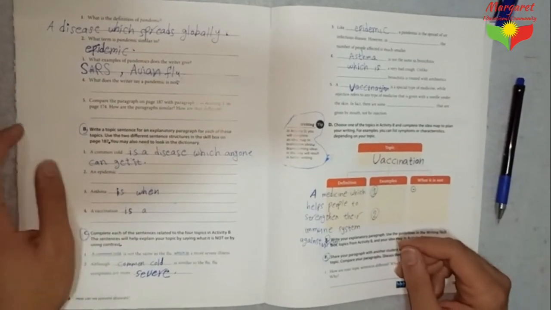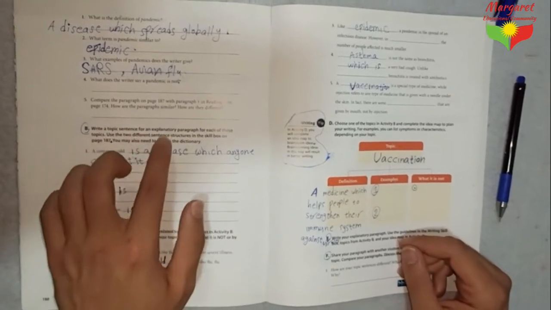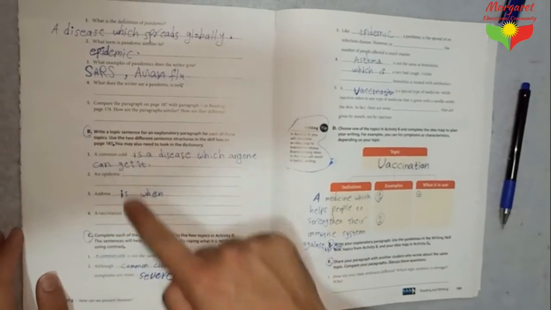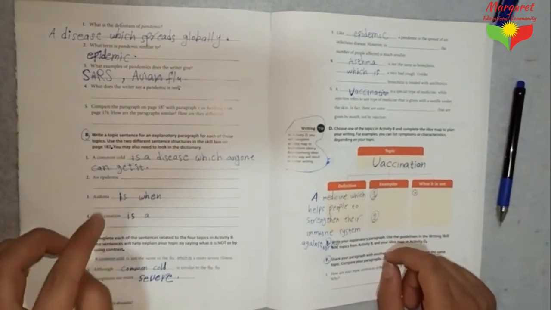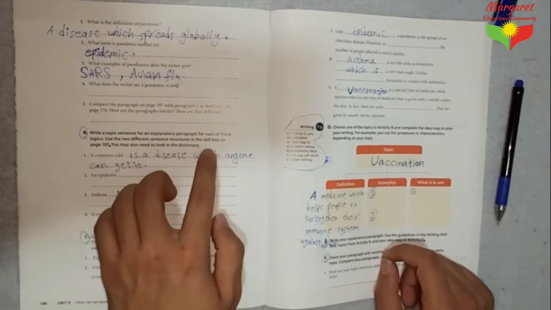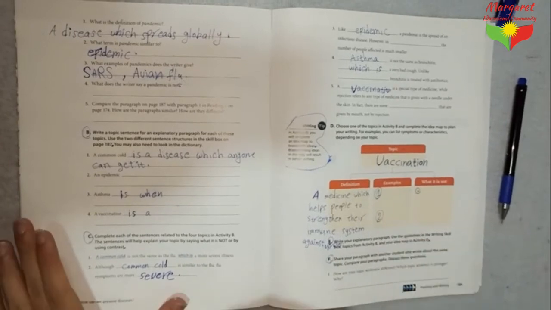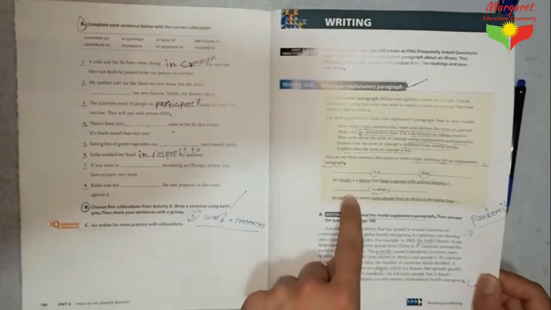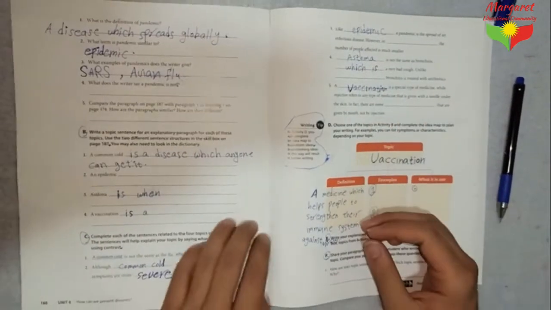For activity B, it says write a topic sentence for an explanatory paragraph for these topics. So we have 4 topics: common cold, an epidemic, asthma, and vaccination. Use the 2 different sentence structures in the skill box on page 187, and you can use the dictionary as well. So you can use these sentence structures to write a topic sentence for these topics.